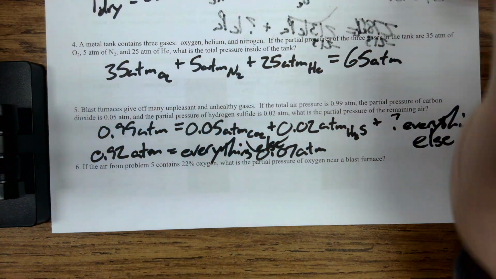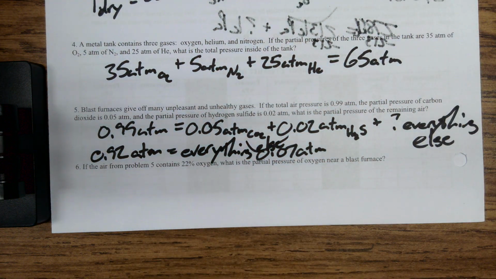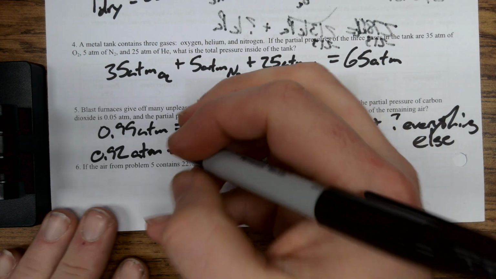Now, question 6 is directly tied to question 5. If the air from question 5 contains 22% oxygen, what is the partial pressure of oxygen near the blast furnace? Now, am I going to use the 0.99 atmosphere number, or am I going to use the 0.92 atmosphere number? We use the 0.92, right? Because the 0.07, that's the carbon dioxide and the hydrogen sulfide. They're not part of everything else.